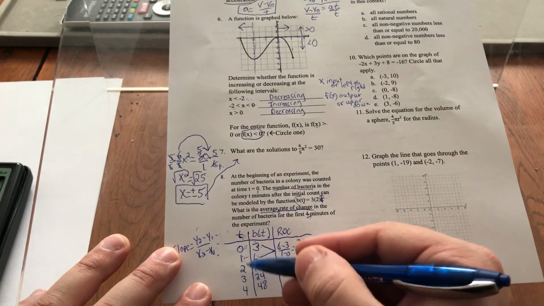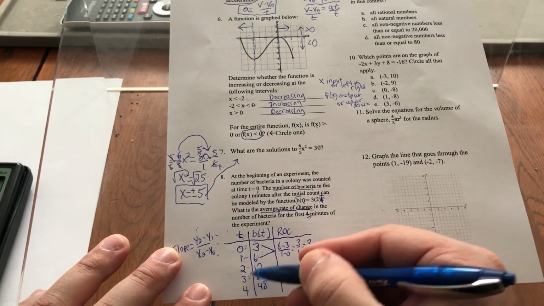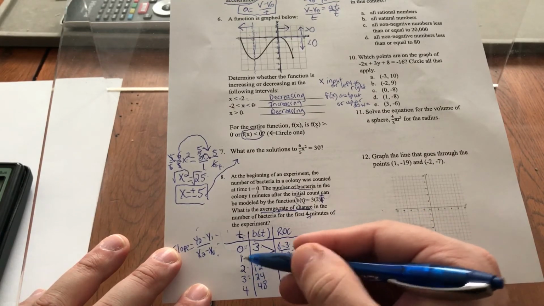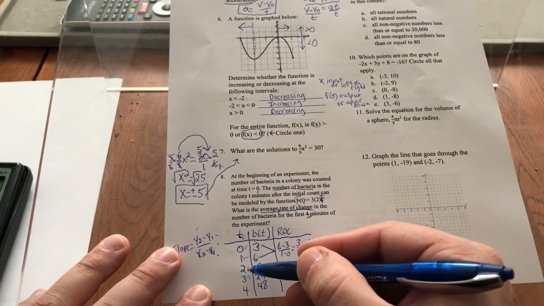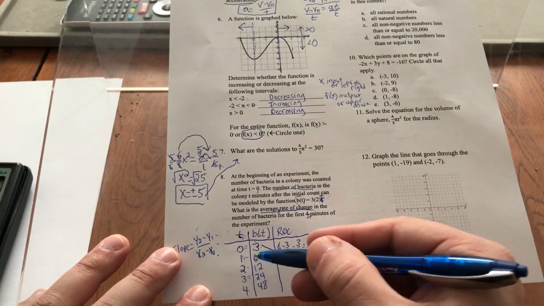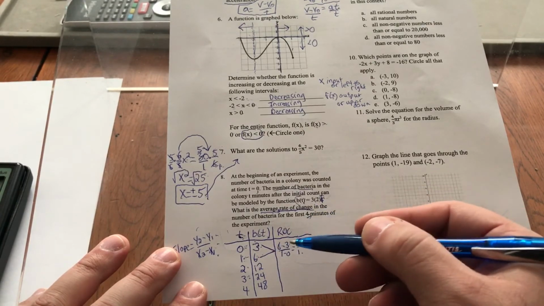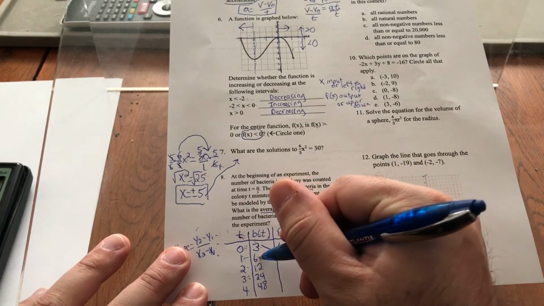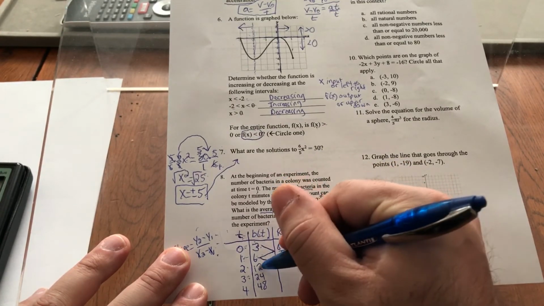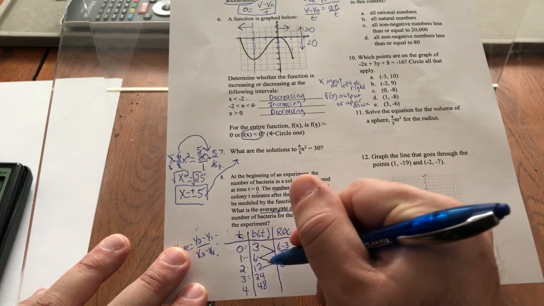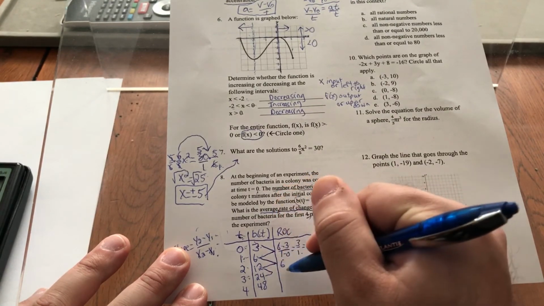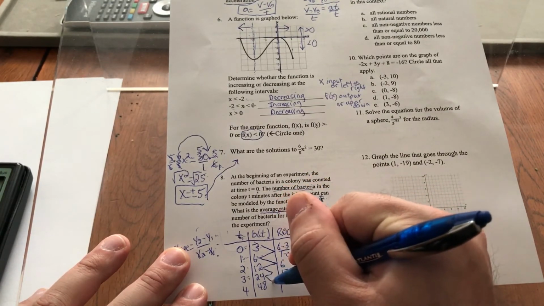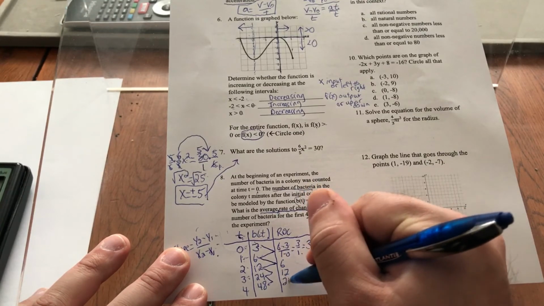If you look over here and you start subtracting these x's from each other, you're noticing that you're always going to have 1. For this particular problem, you're always going to have 1 there. So the easiest way to get the slopes, the shortcut, is just to subtract these b of t's from each other, and that will be the slope. 12 minus 6 is 6. 24 minus 12 is 12. And then 48 minus 24 is 24.